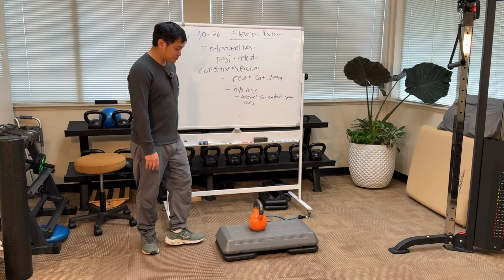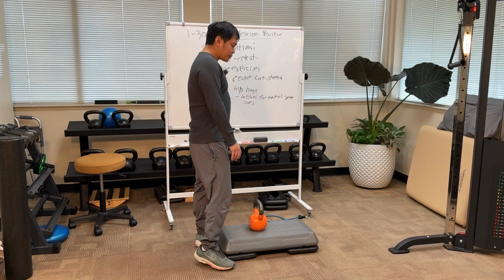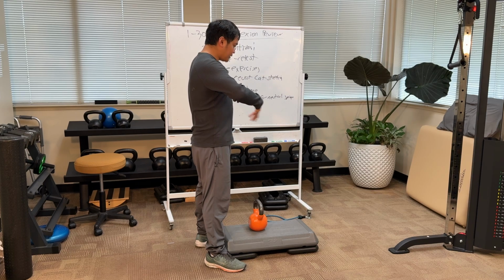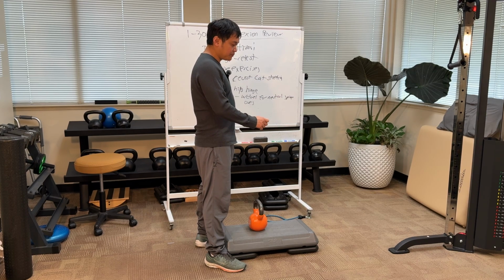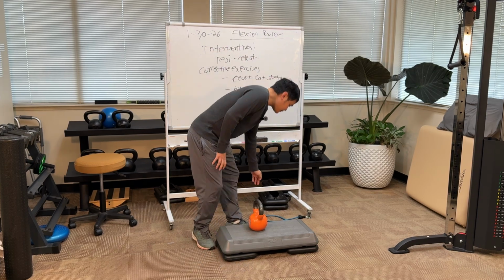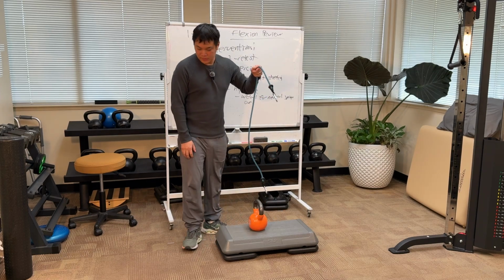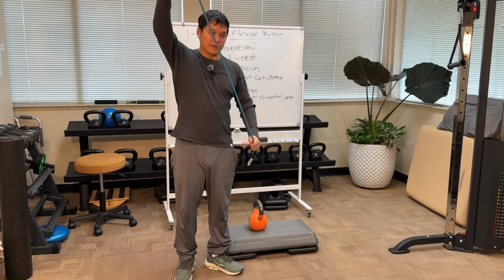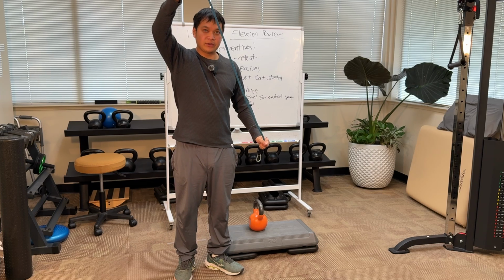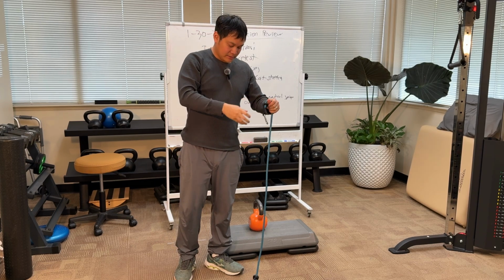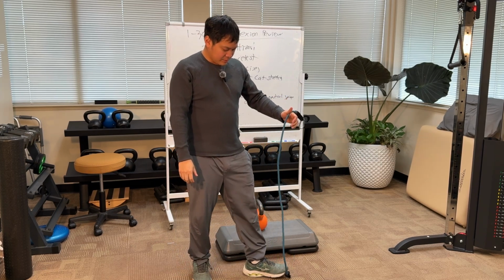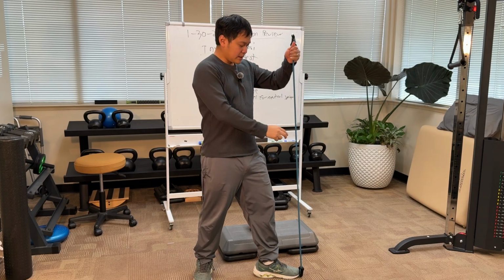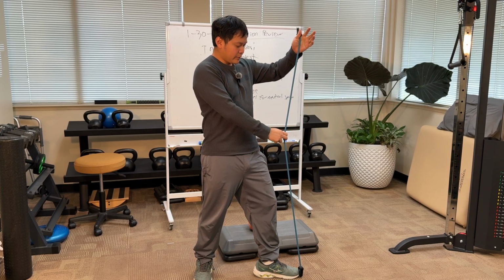All right, cool. Hopefully. All right, so after we do the static hold, teaching posterior weight shift, the teaching point I usually use is, now that we've lengthened the chain, we want to make sure that this chain is strong, resilient, and robust. And think of the hip hinge like a bow and arrow.